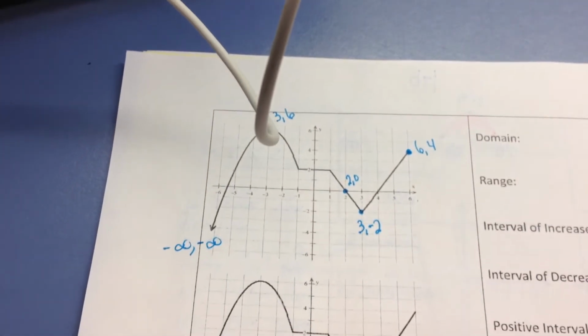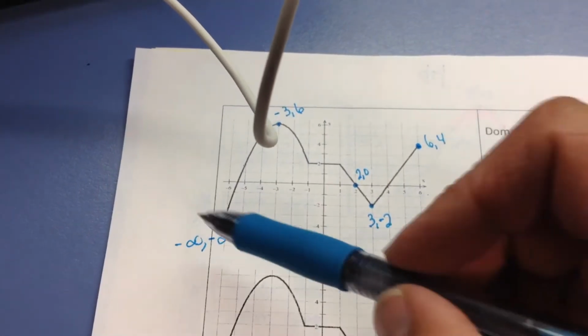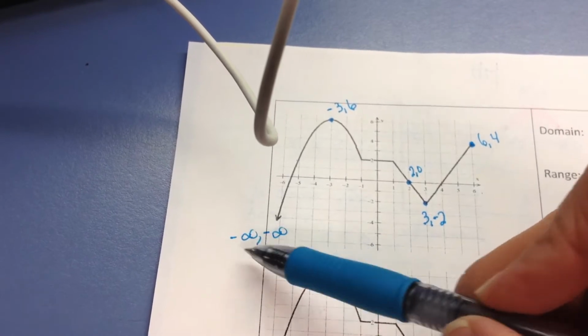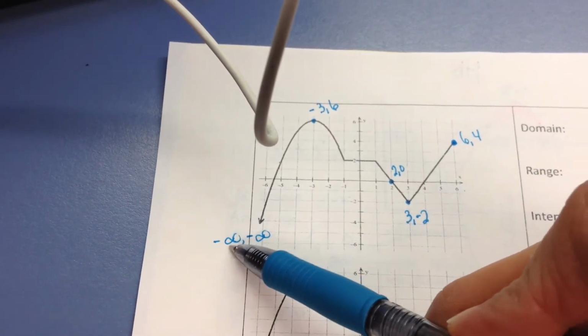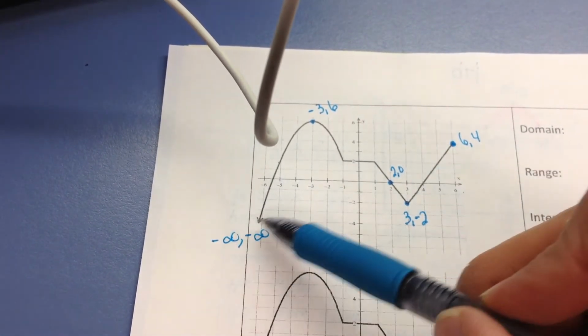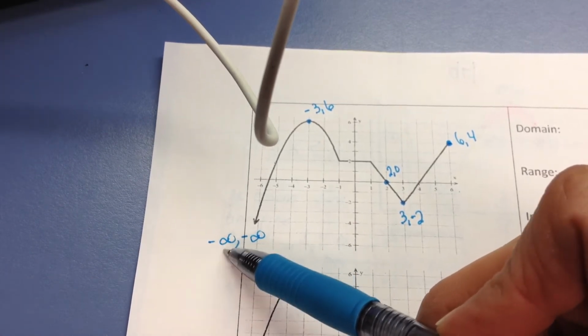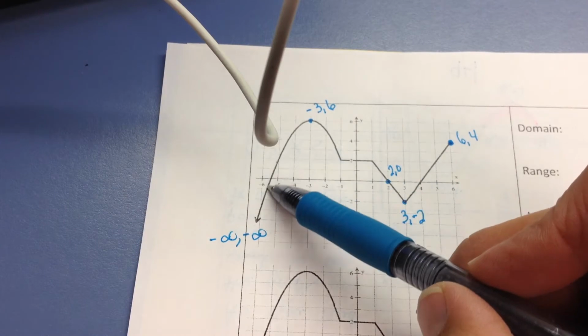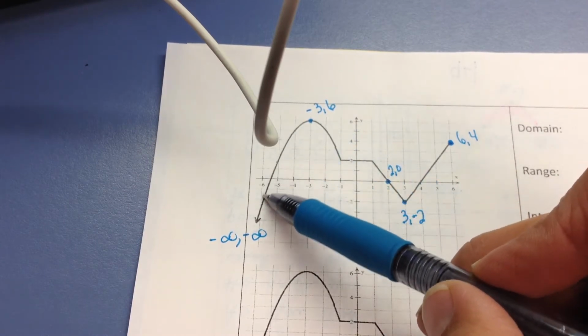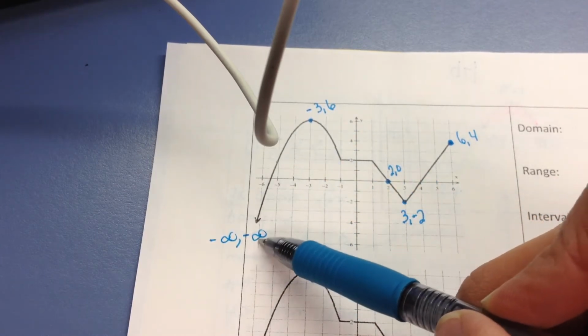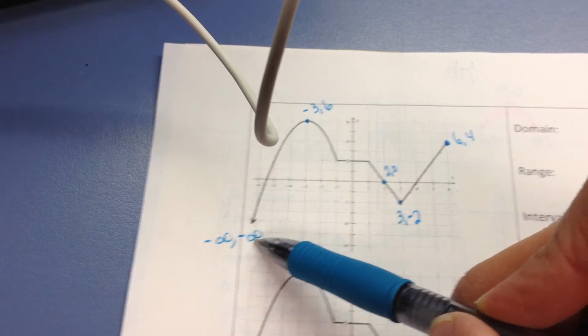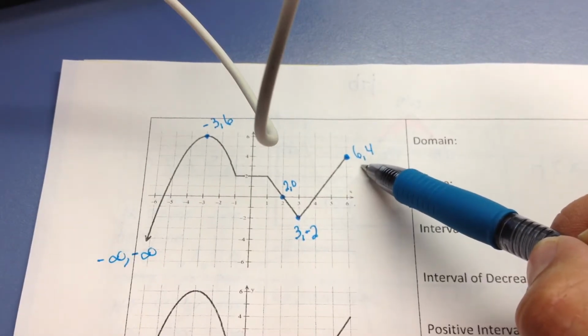Okay, so we're going to start marking the trail. I already did it. So again, let's go over how you mark the trail. You mark the beginning and the end. So on the left, when you see an arrow, X is always getting smaller. That will always be the case. What you need to think about is what the Y's are doing. And as I go this way, the graph is going down, so the Y's are getting smaller. So I put negative infinity. The end of my trail is 6, 4.